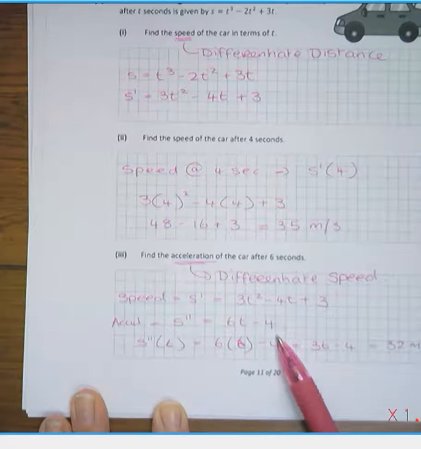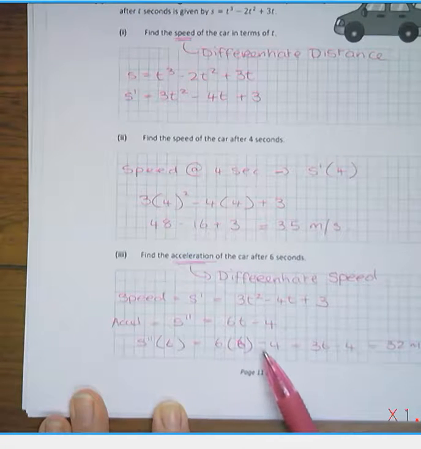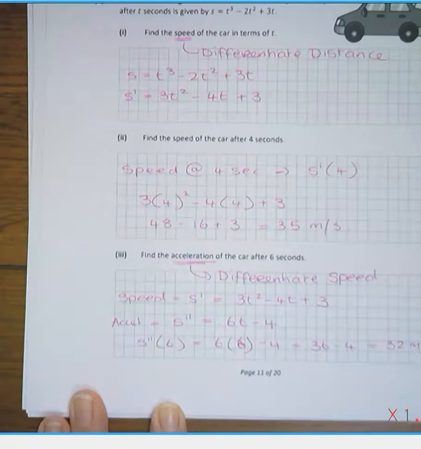They want the acceleration after 6 seconds. So you're going to plug 6 in. So we're going 6 times 6 minus your 4. So you're getting 36 minus 4, which gives you 32 meters per second.